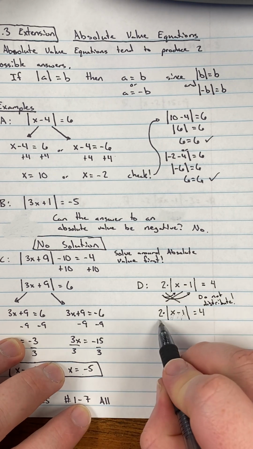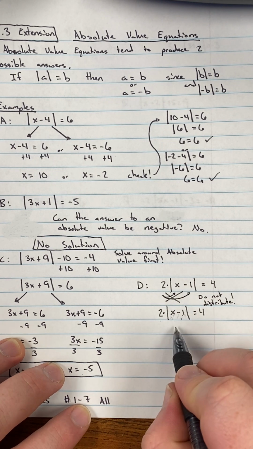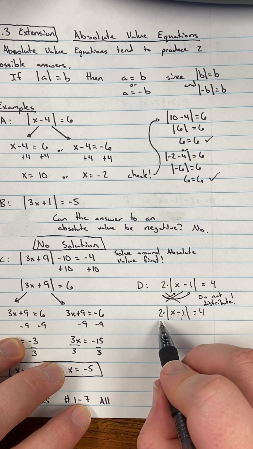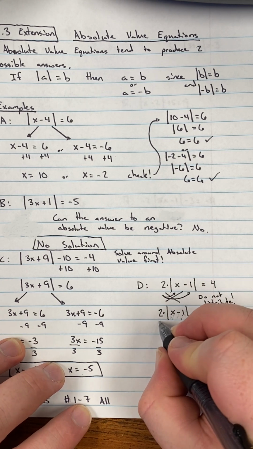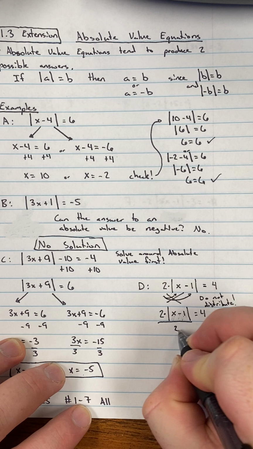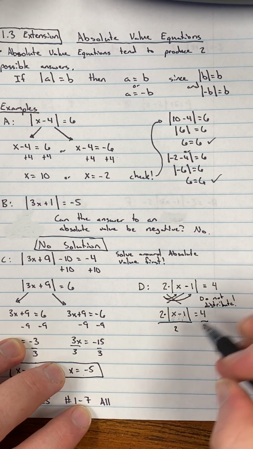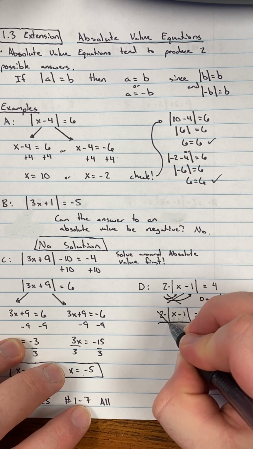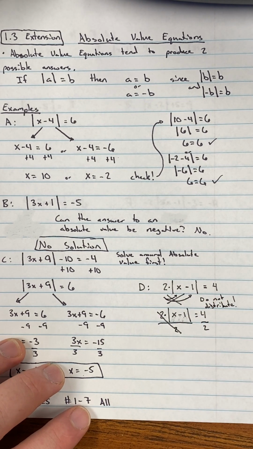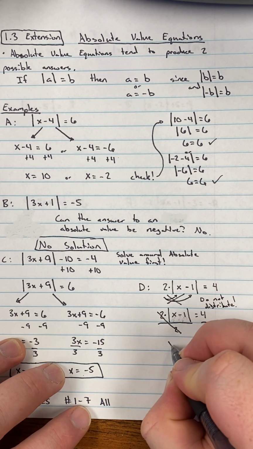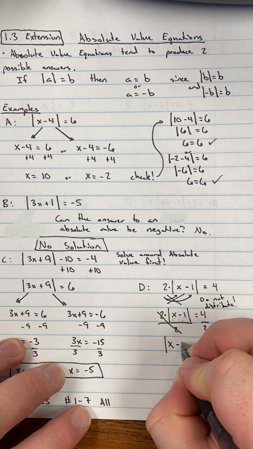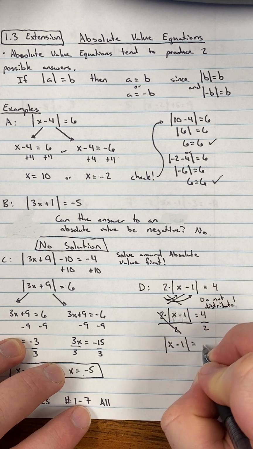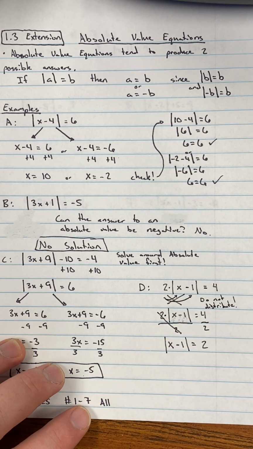We're multiplying 2 things together: one of them is an absolute value, and the other one is a 2. So we're just going to divide everything by 2. When we do that, this piece does not get messed with at all, because the 2s cancel each other out, okay? So this changes to the absolute value of x minus 1 equals 2.